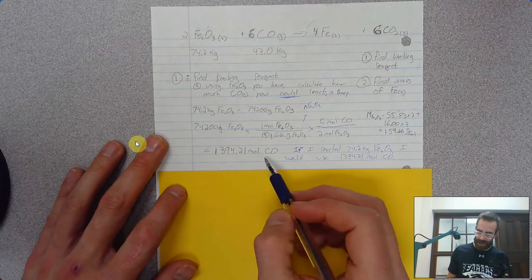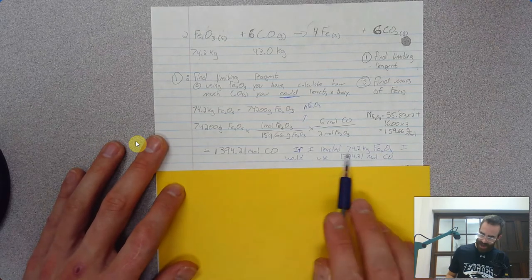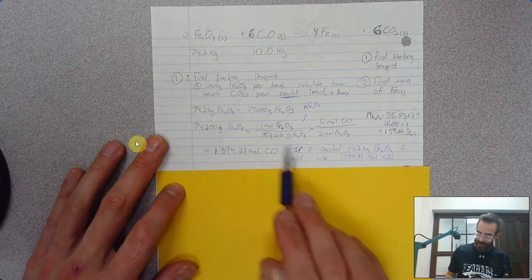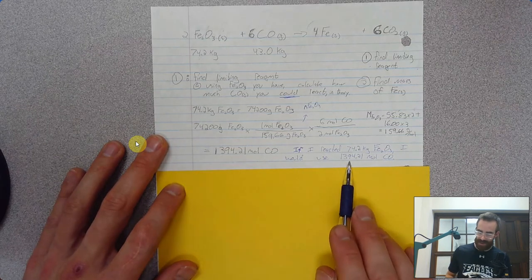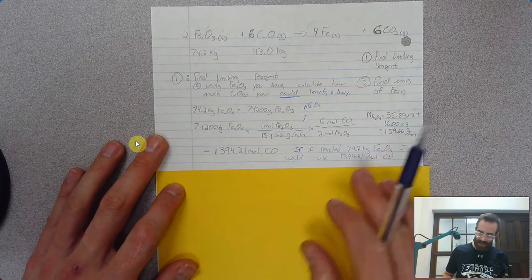And I end up with the result of 1,394.21 moles of carbon monoxide. So this whole section here is saying if I reacted 74.2 kilograms of iron 3 oxide, I would use 1,394 moles of carbon monoxide. Okay, so that's the first thing that I need to do in part 1.